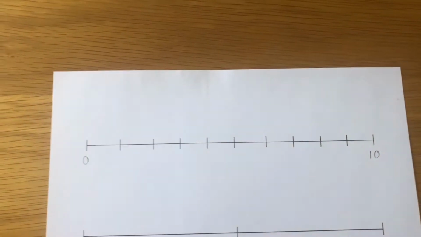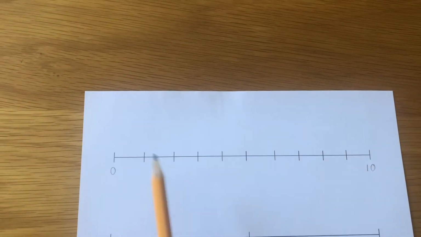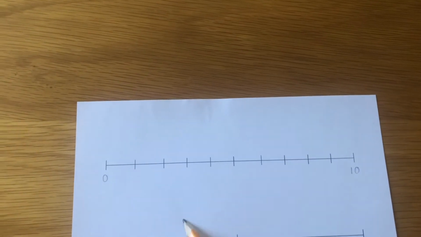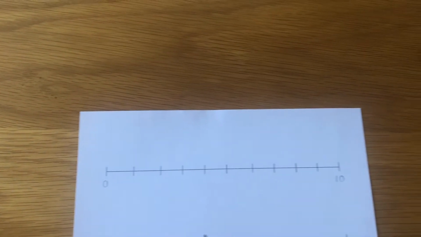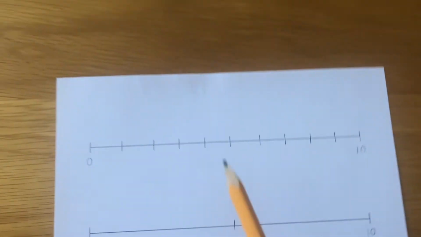So let's start with the first one. We've got 0 to 10. Okay, so we know that all these numbers in between are between 1 and 10. So we need to find the intervals, how many intervals there are between 1 and 10, and how much each one is worth. So let's count them up.